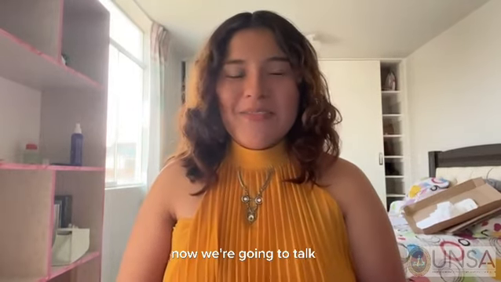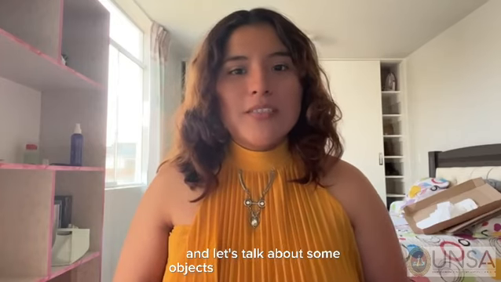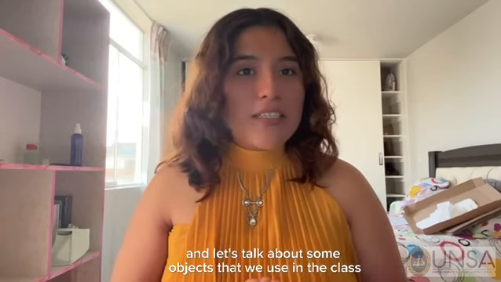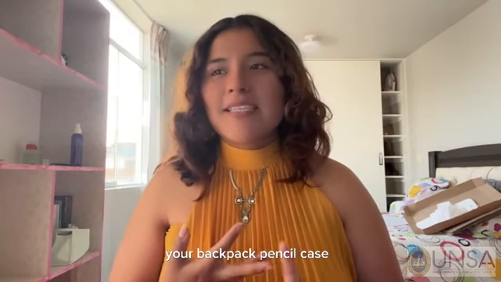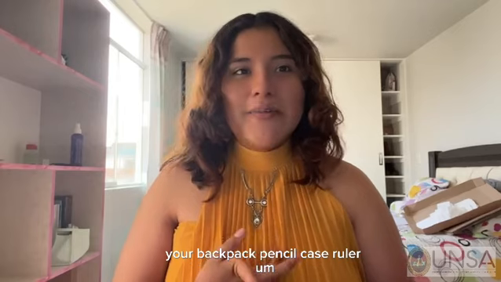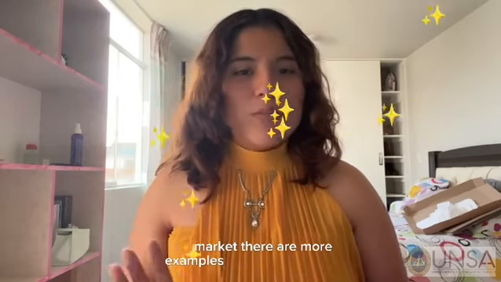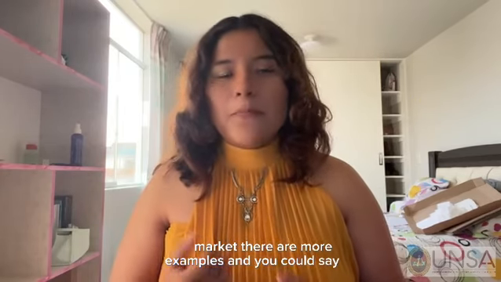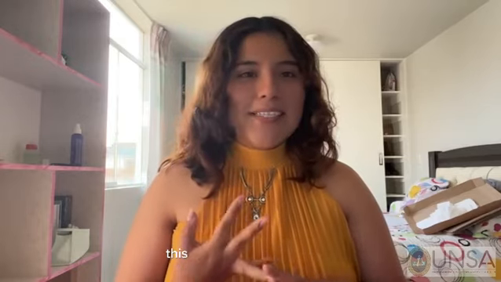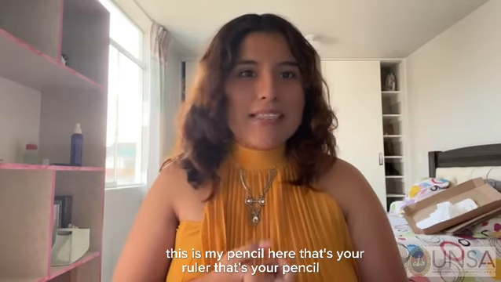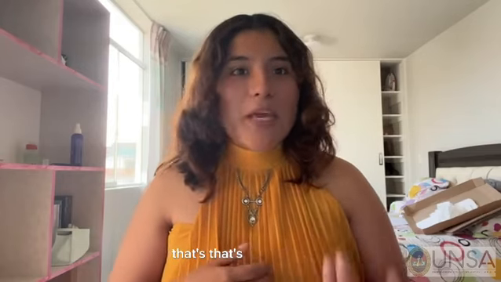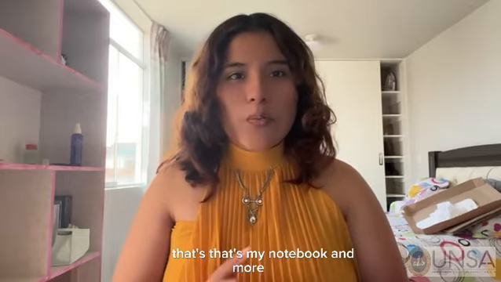Now, we are going to talk about vocabulary in the classroom, and some objects that we use in class every day. For example, your backpack, a pencil case, a ruler, a marker. There are more examples. And you could say, this is my backpack, this is my pencil, that's your ruler, that's your pencil case, that's my notebook, and more. Okay, and that's all, class.